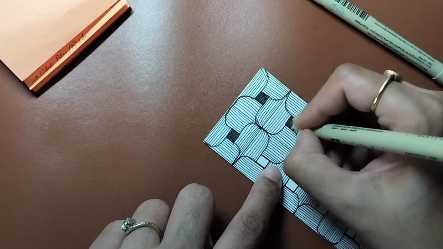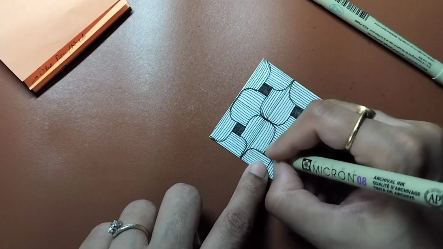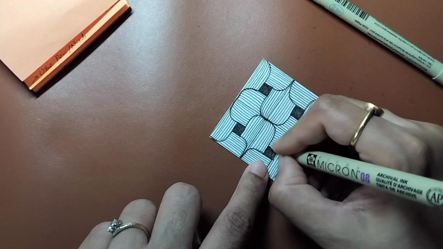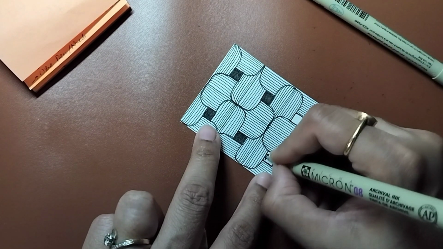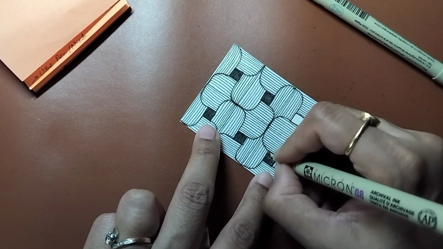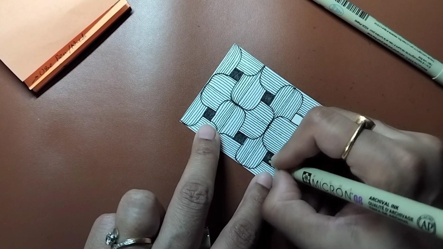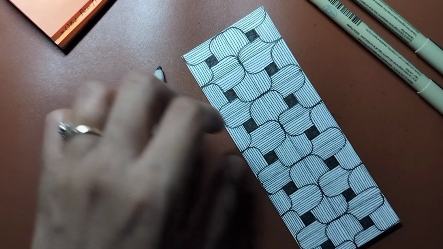Something like hybrid. So take your time, slowly go to each of the squares and ink it like this.